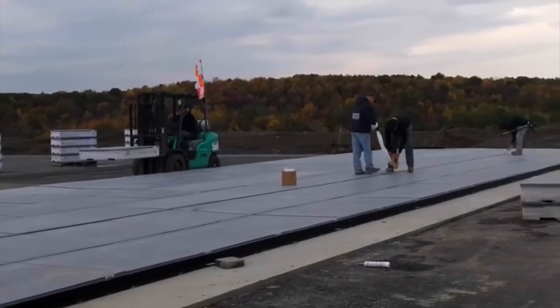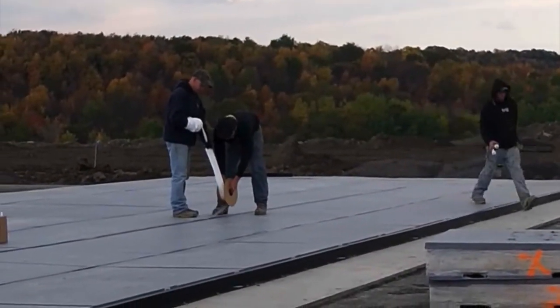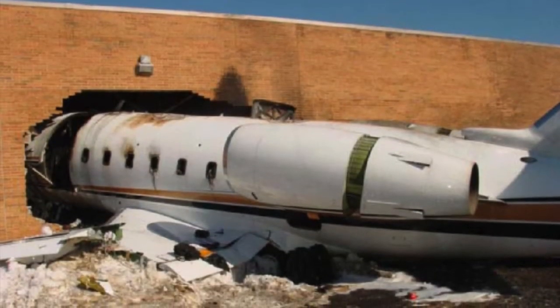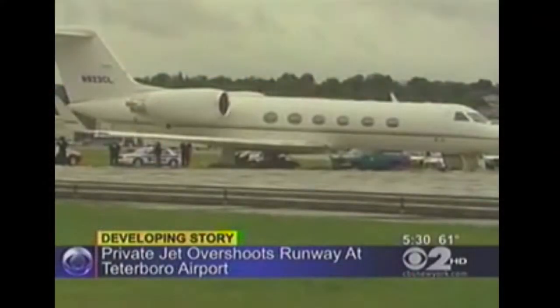If an airport chooses to install an EMAS arresting barrier, they're granted relief from certain RSA requirements. Following the 2005 Challenger crash at Teterboro, the Port Authority installed several EMAS systems, and in 2010, one of those systems prevented a Gulfstream 4 from becoming another overrun accident.